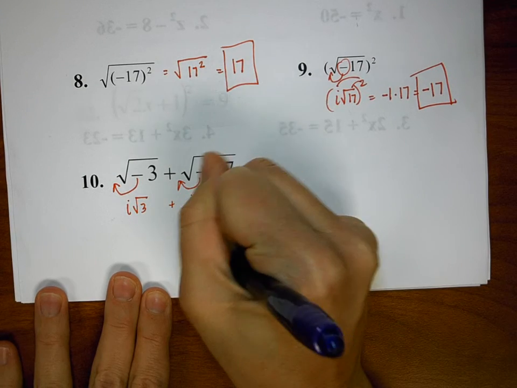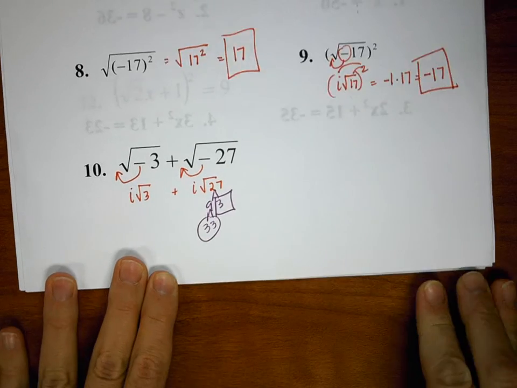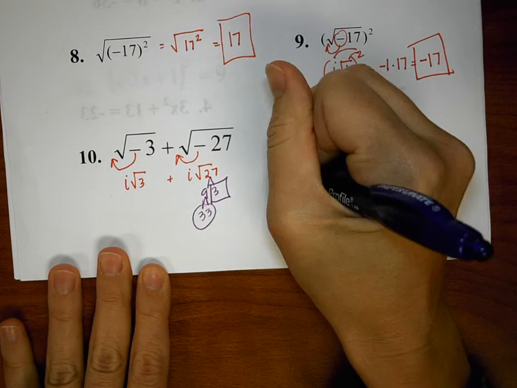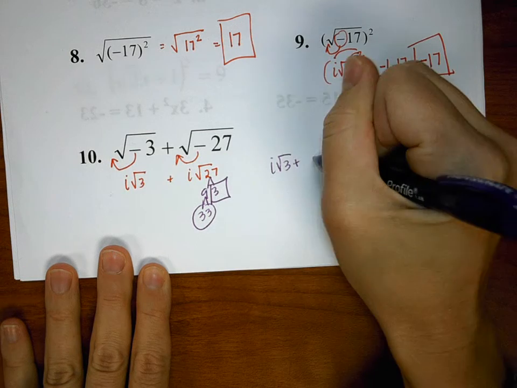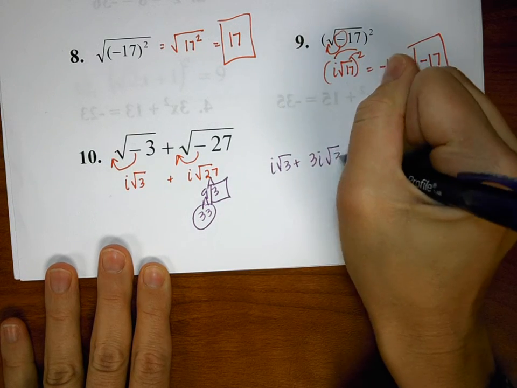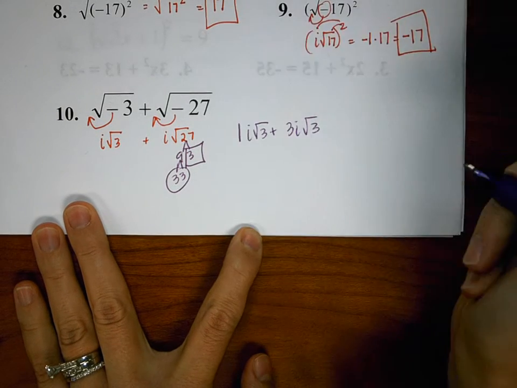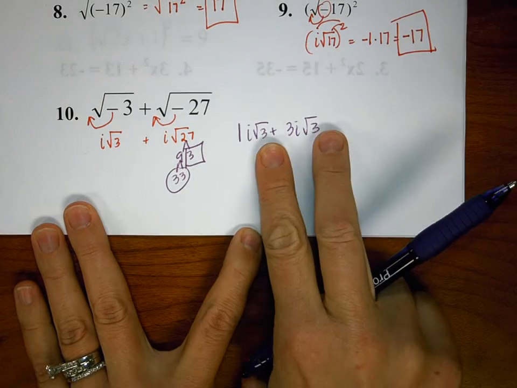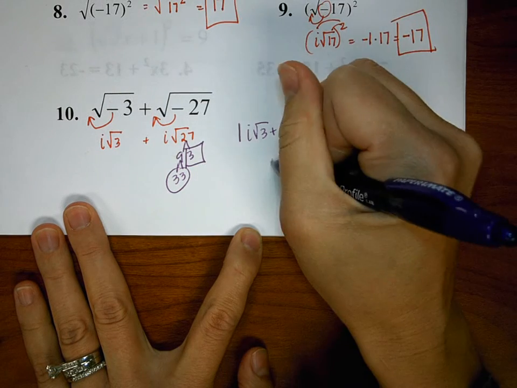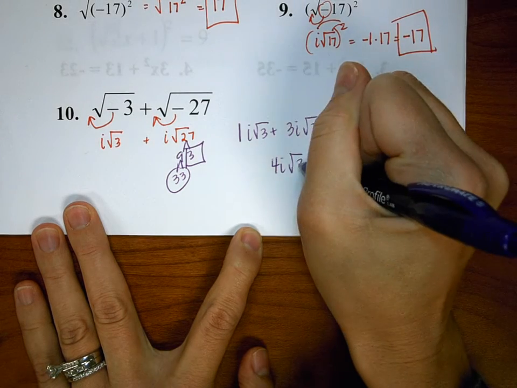So I have a pair of 3's with the 3 left over. So that means I have i root 3 plus 3i root 3. This i root 3 is really a 1i root 3, and you can add those together since the roots and everything are the same, so we end up with 4i root 3 as our answer.